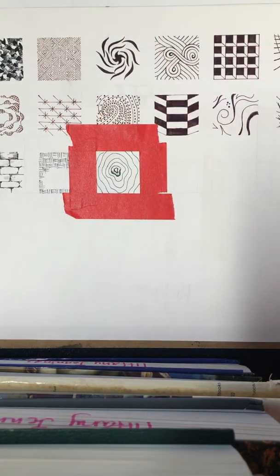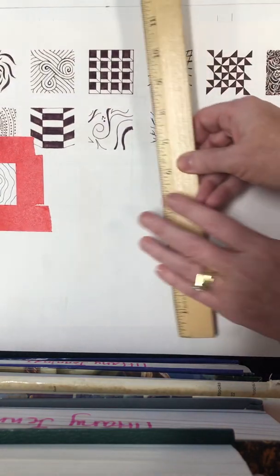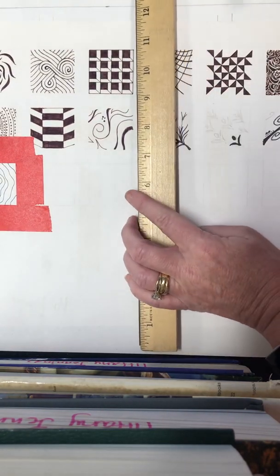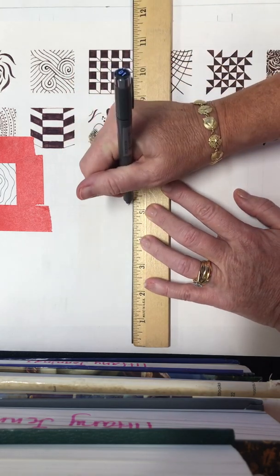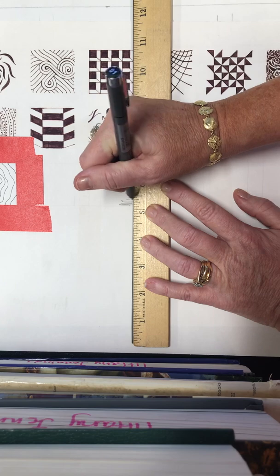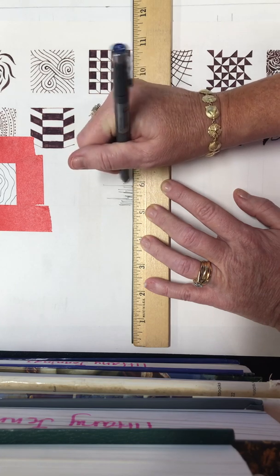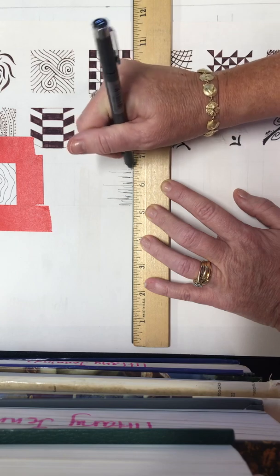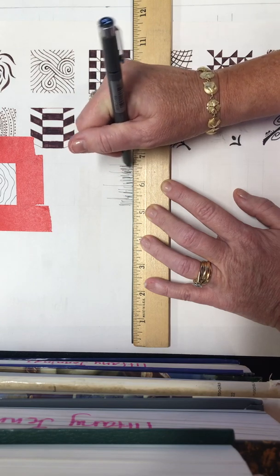If you don't want to use the tape, another option, if I come over here, I'm going to hold a ruler. Let's say I just want to do something with sketchy lines that create a texture. Notice I'm holding the ruler on this side so that they have a nice crisp edge when I lift this off.